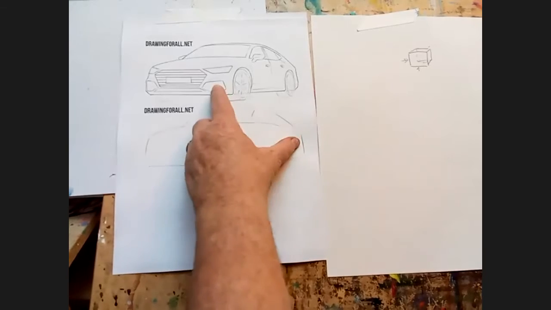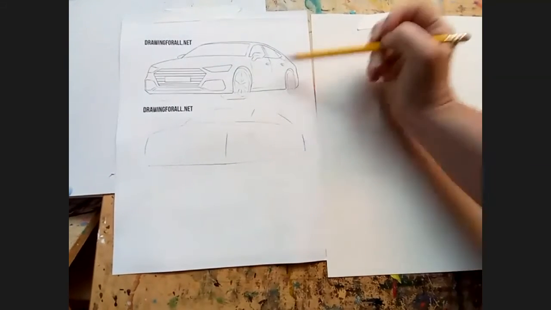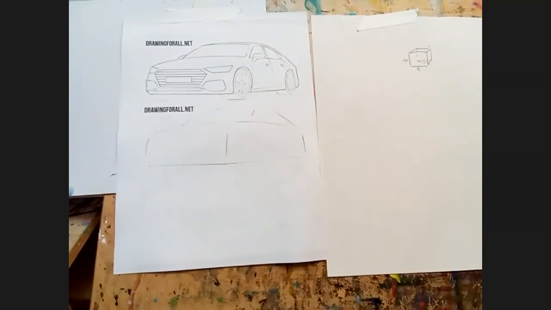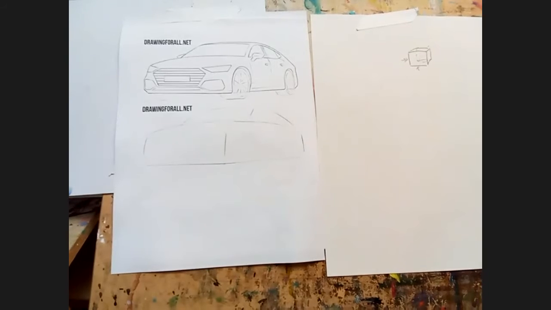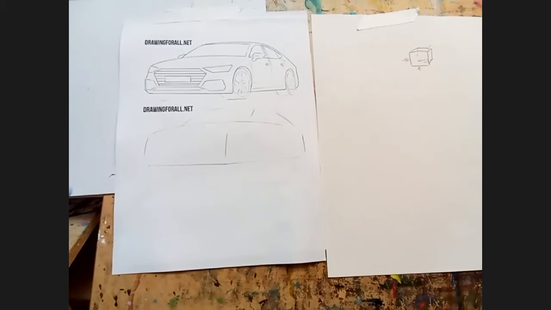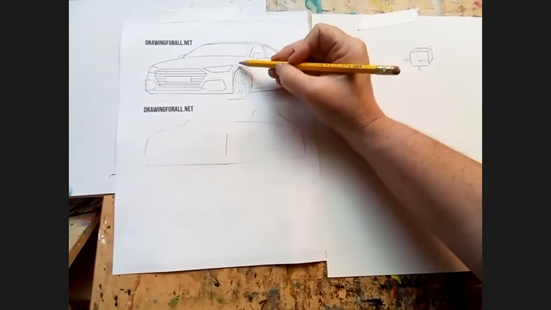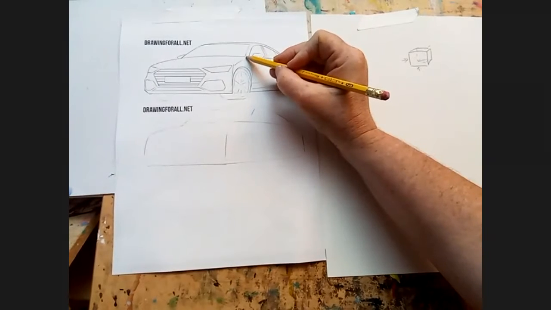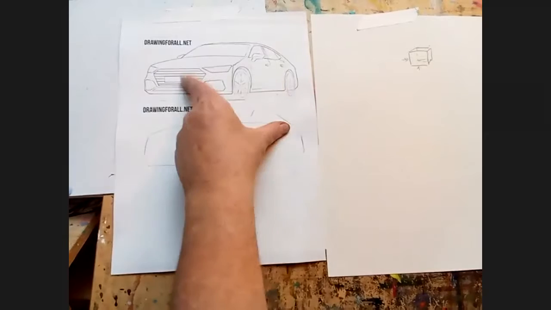So if we're looking at this car, this is a great website if you're looking for pretty much anything. And you can see the finished cars here. Even though this car is at a different angle from ours, it's pretty much the same position. The front of the car is here, and the side of the car is here. So this is the side, this is the front.